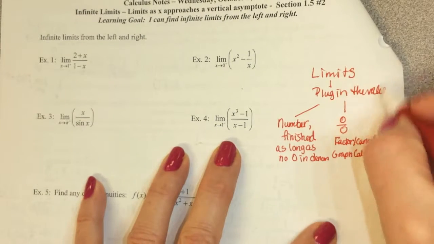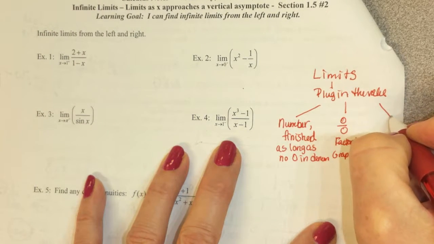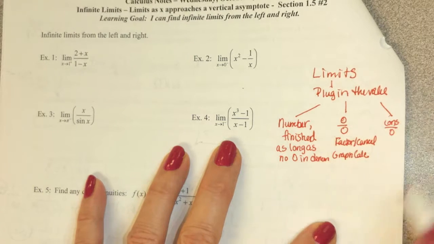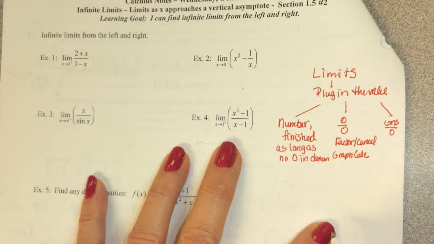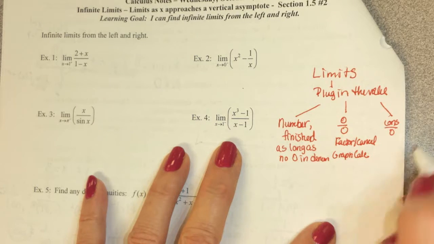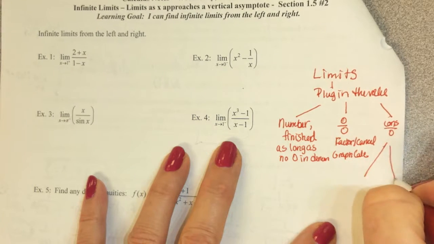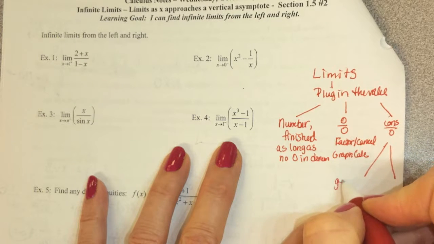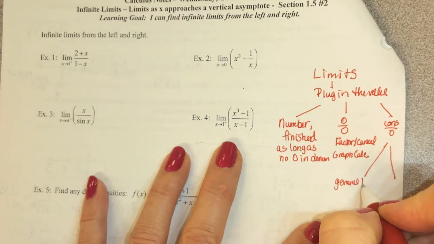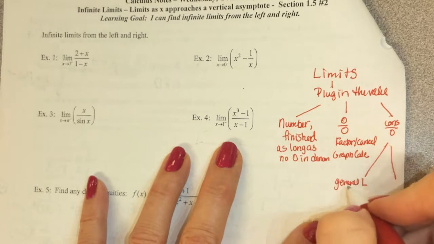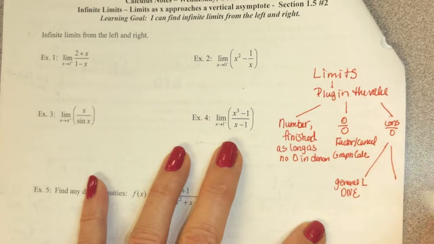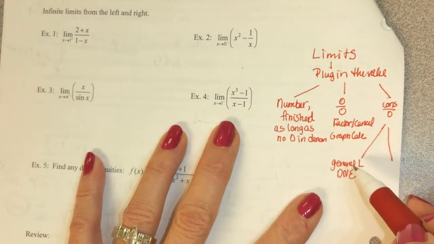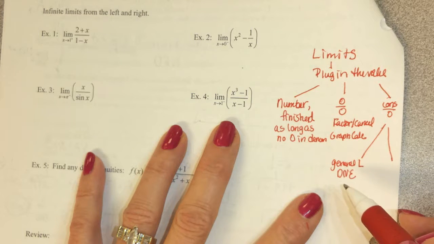The other thing that might happen when we plug in a value is that we might get a constant over 0. Now when that happens, we've got to think about what to do in that case. We know that if we get a constant over 0, the general limit, we'll just call that general L, does not exist. So anytime we get a constant over 0, that general limit will not exist.